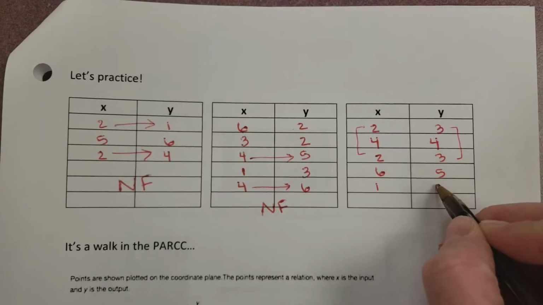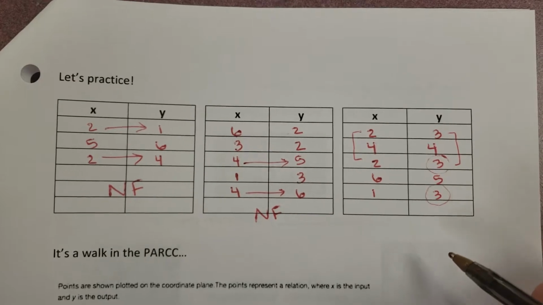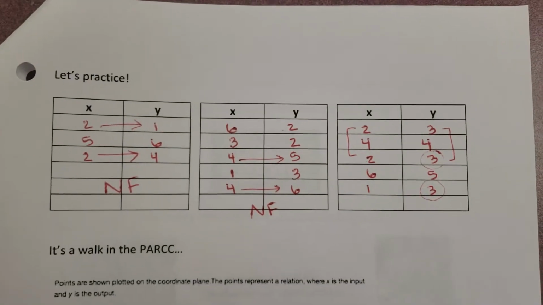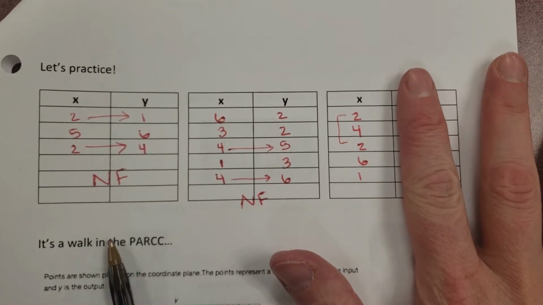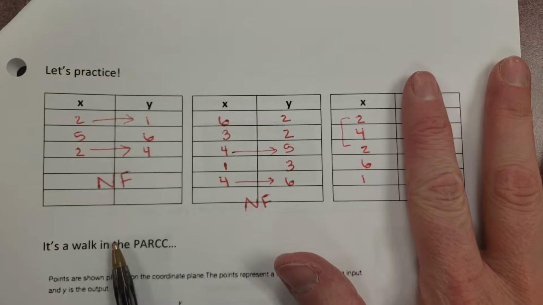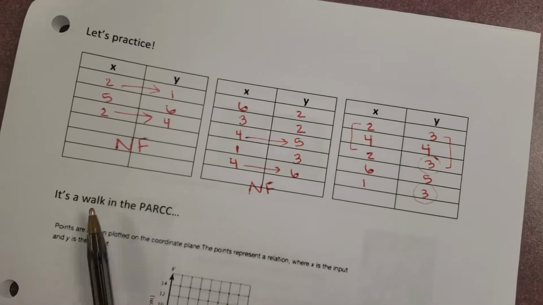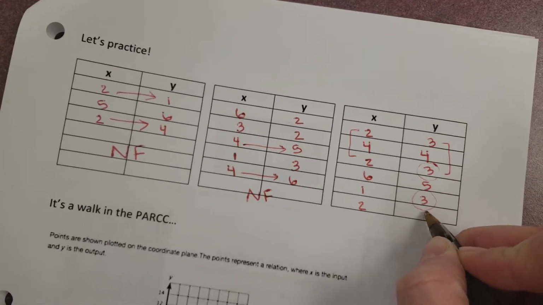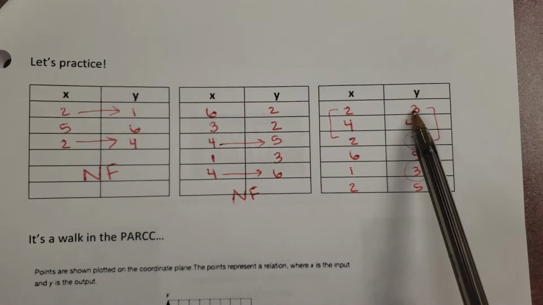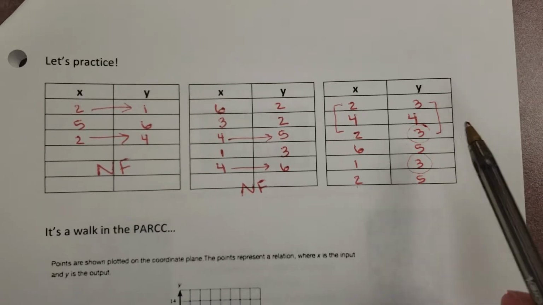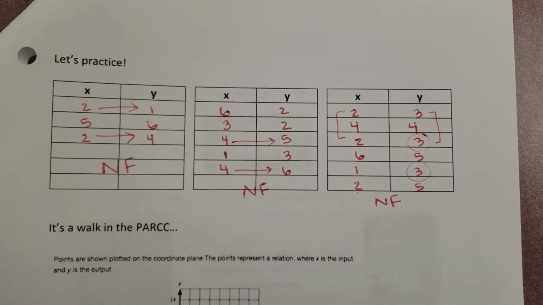1 and 3. Uh-oh. We have a repeat. Is it still functional? Remember, every x has its own y, but y's can have multiple x's. So if I cover this up, I only have repeats of 2, and those are okay because they're both with 3. Oh, we have 2 and 5. What's our trouble here? Yeah, 2 is with 3, 2 is with 3, but now 2 is with 5. Not okay. There's where it becomes not functional.